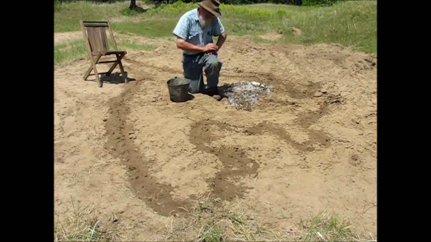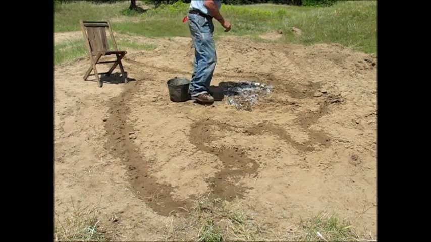But we'll let the glacier melt a little here and have a beer in the meantime.